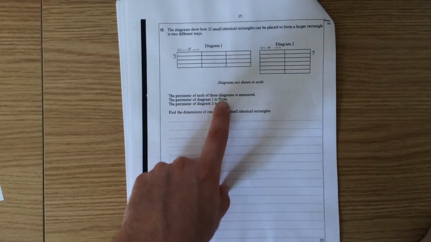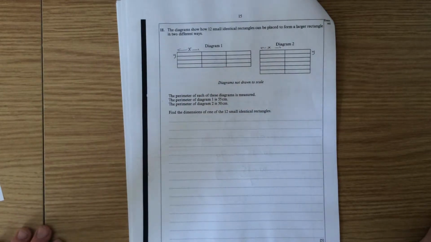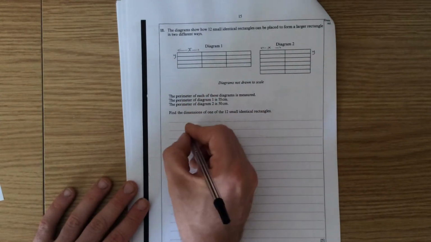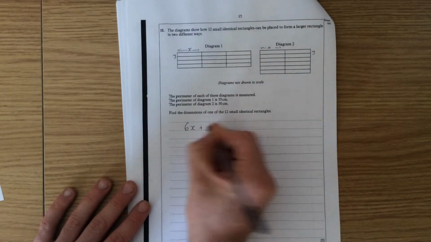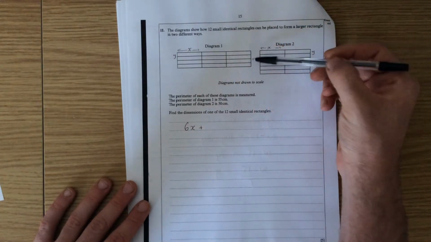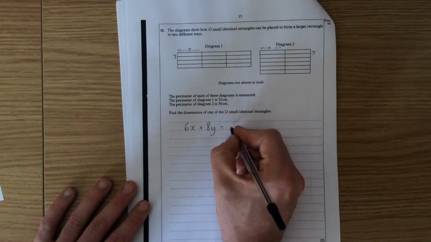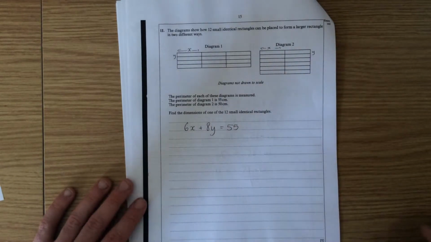When they tell us the perimeter of the entire diagram, we need to be thinking, how can I find out the perimeter of that diagram, using letters obviously to represent the sides. So diagram 1 has got 1, 2, 3, 4, 5, 6 x sides plus 1, 2, 3, 4, 5, 6, 7, 8 y sides to make the perimeter, which is 55.